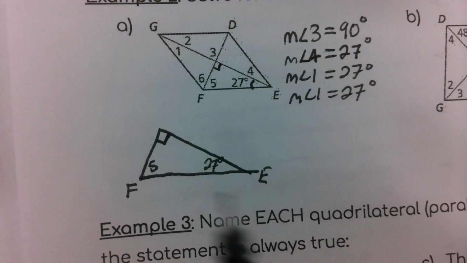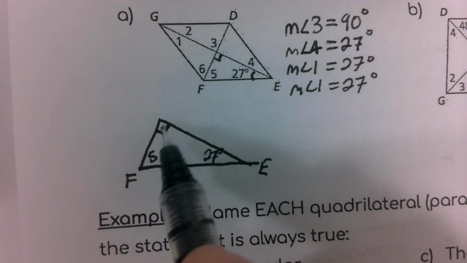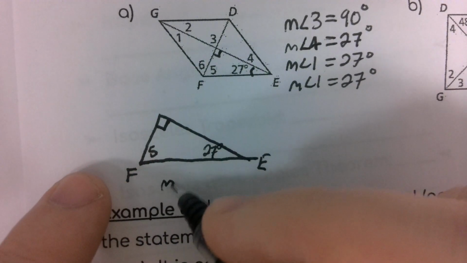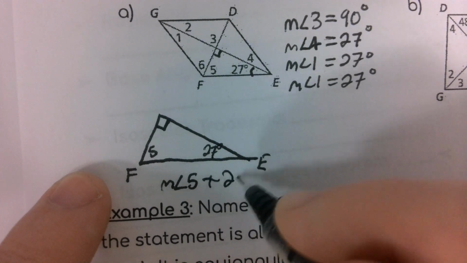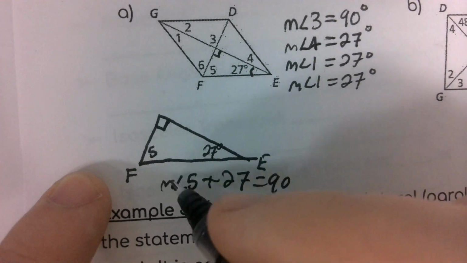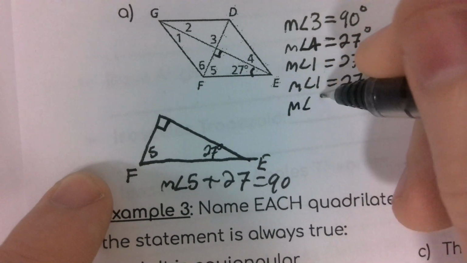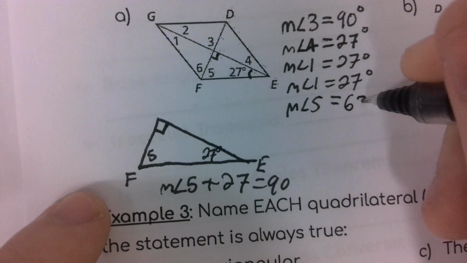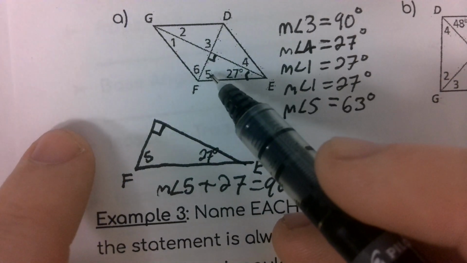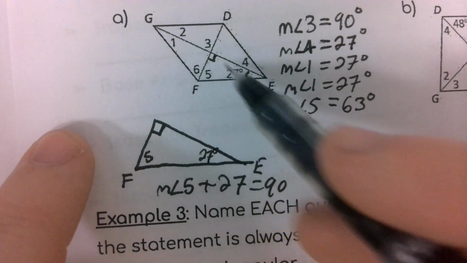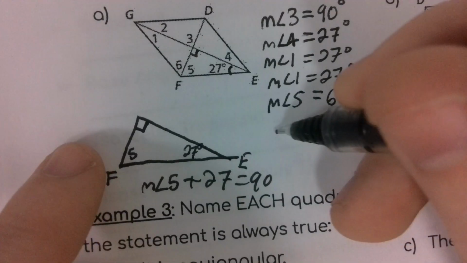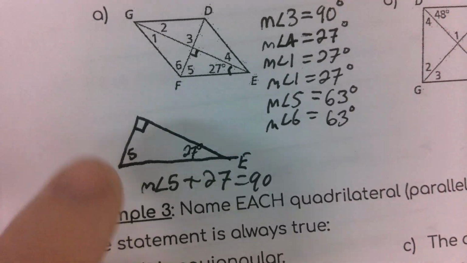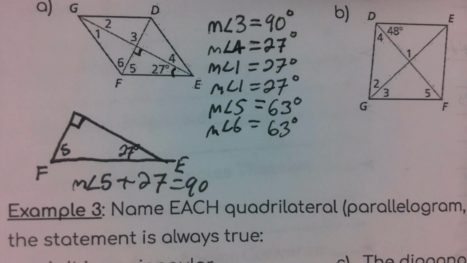We also know that in a right triangle, since this one's already 90, these last two have to add up to 90. So the measure of angle 5 plus 27 should equal 90. We found the measure of angle 5, if we subtract 27 from both sides, is 63, because that's the only way that this triangle adds up to 180 degrees. And of course, the measure of angle 6 can be solved in the same way. So there we go.